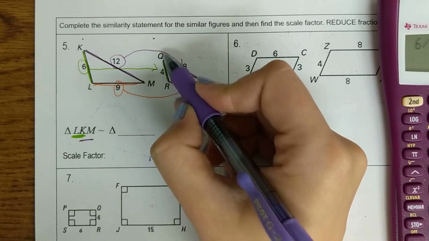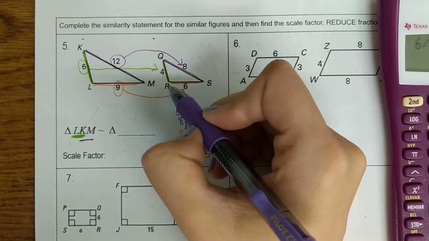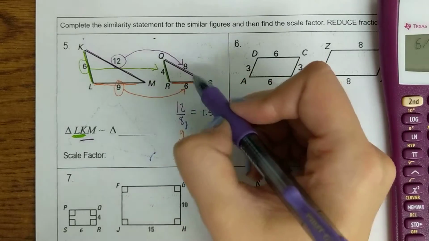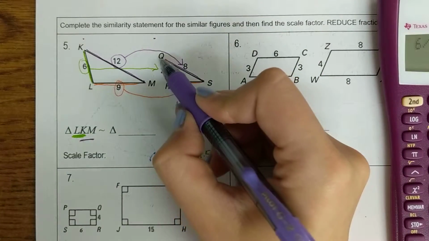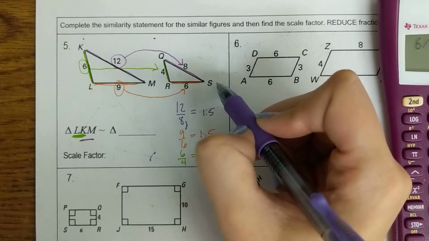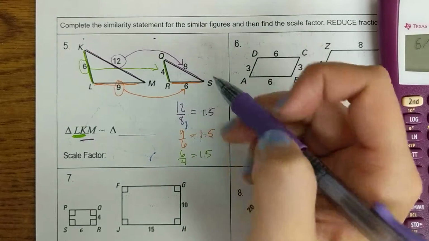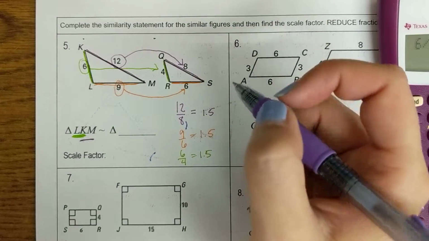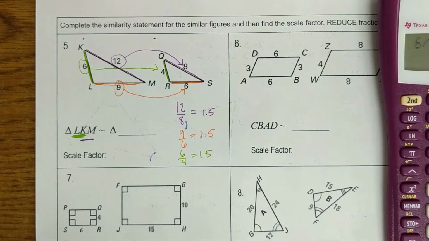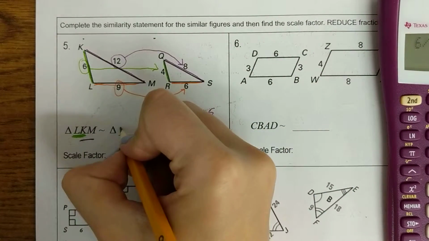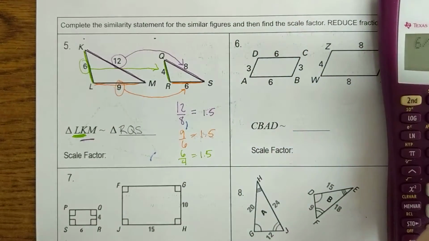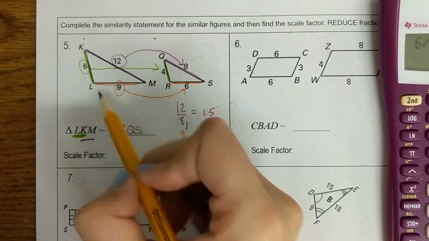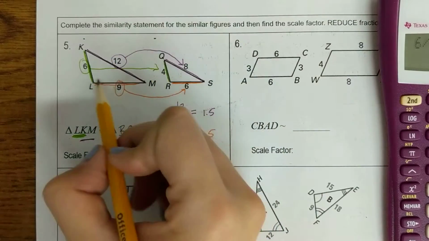Green side is QR or RQ. Purple side is QS. So in continuation, writing them as 3 letters in a row, this should be RQS. Triangle RQS.